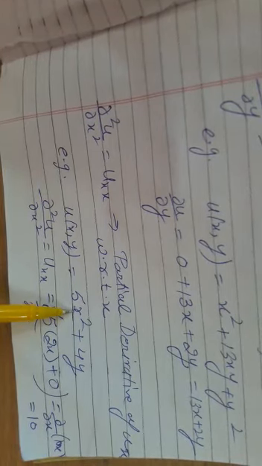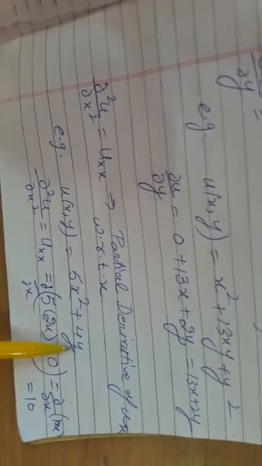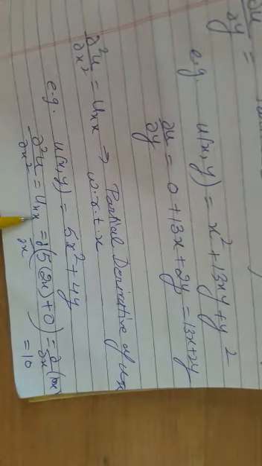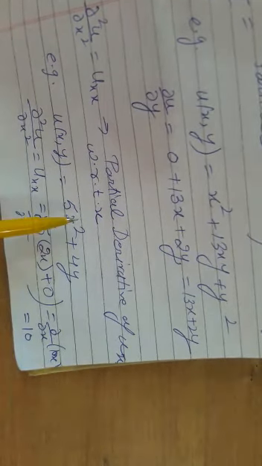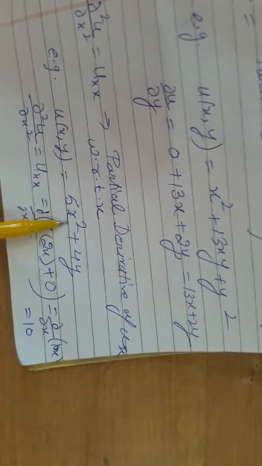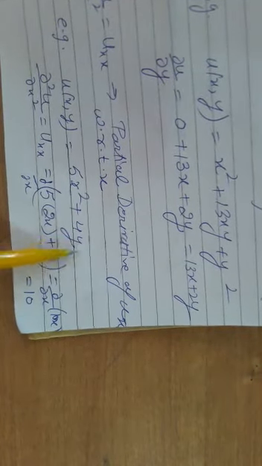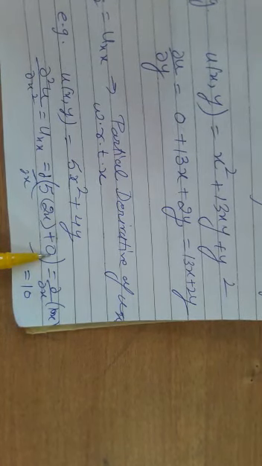For example, you can see we have an example of u(x, y) equal to 5x square plus 4y. If we take the derivative of u with respect to x a second time, we write here u_xx. We take the first derivative: the derivative of 5x square is equal to 10x and the derivative of 4y is equal to 0.